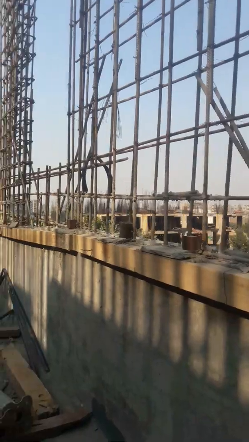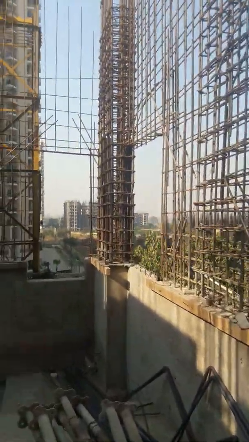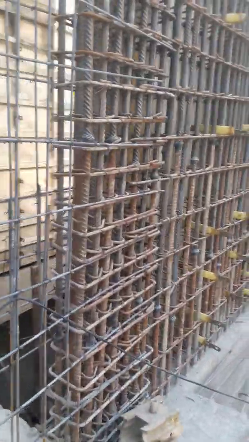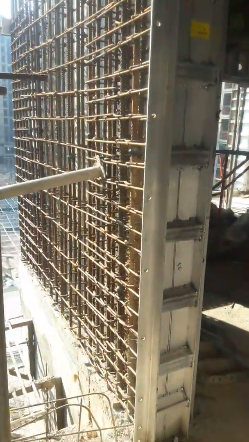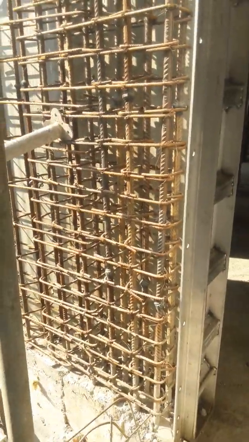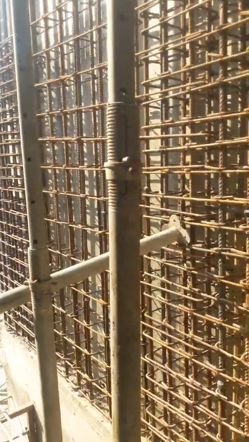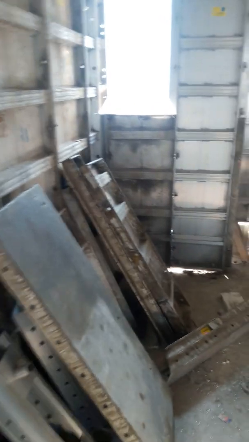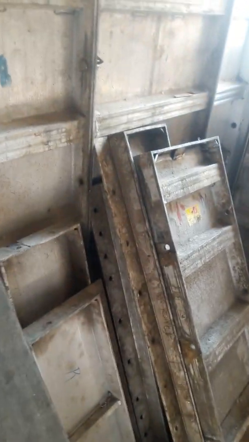Okay, and you can see again the shear wall. This is the shear wall, that is a column, and this is again a shear wall. The width of this shear wall is 230 mm. You can see the reinforcement here, and you can also see the Maiwan shuttering. This is the Maiwan shuttering which is used, and the material which is used for the shuttering is aluminum. Okay, it's light, it is strong, so it's easier to assemble and disassemble.